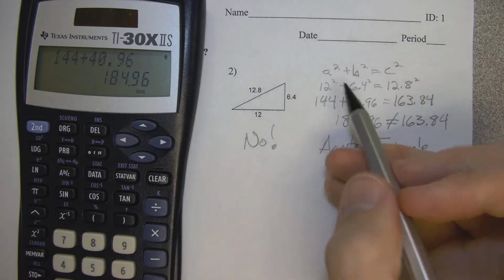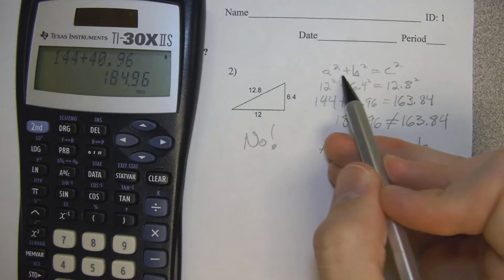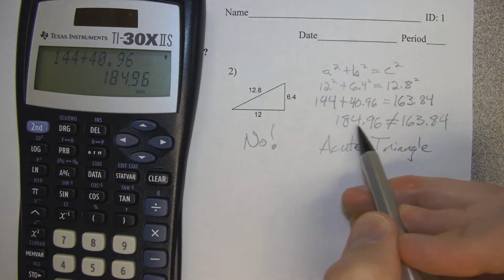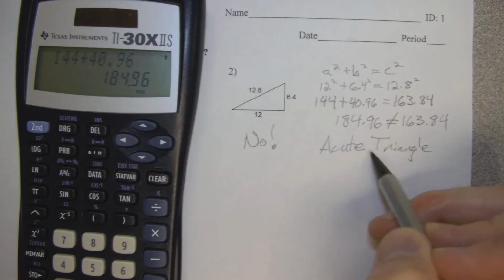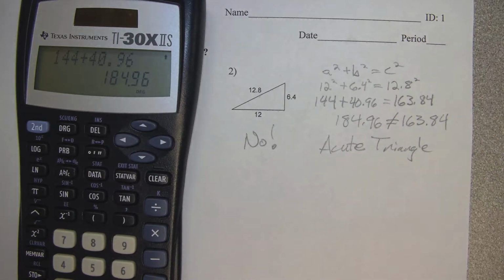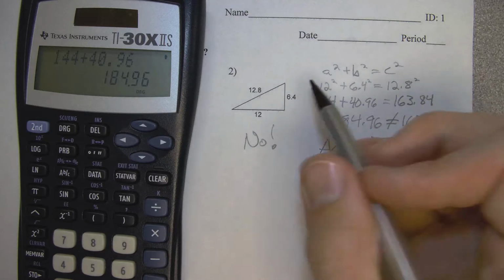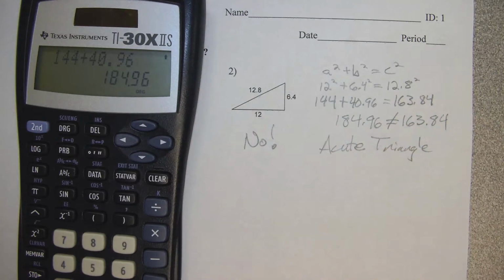Okay? So if sides A and B together, squared rather, end up being longer than side C squared, then what you've got is an acute triangle. So this isn't a 90-degree angle. This is some angle less than 90. All right, let's try another one.